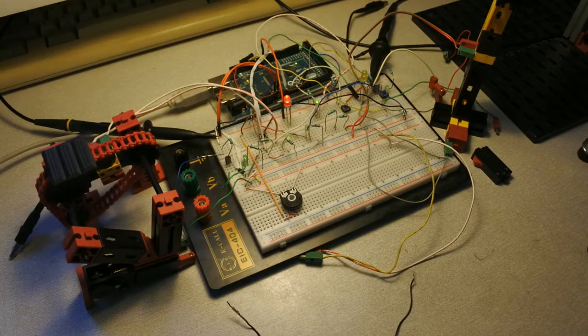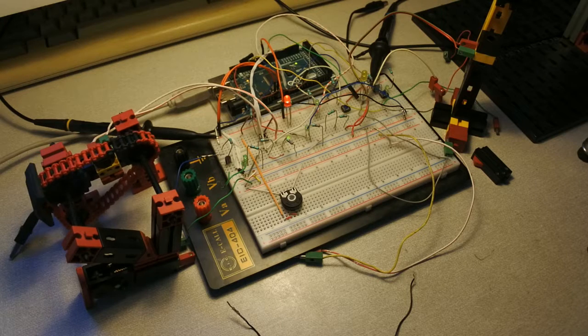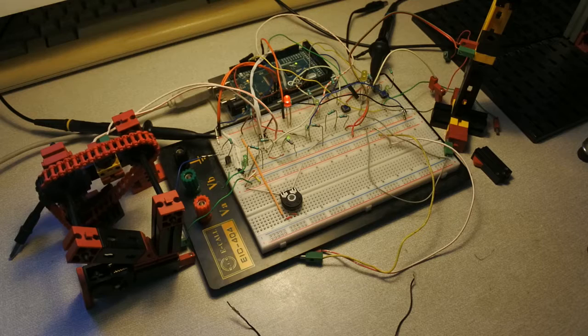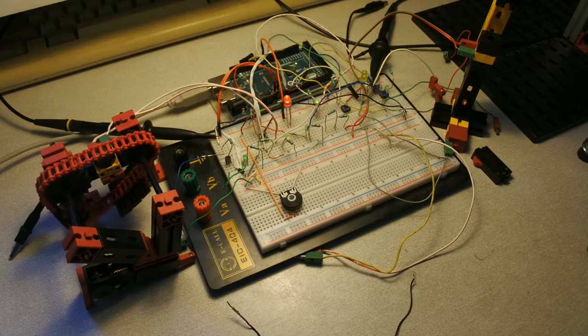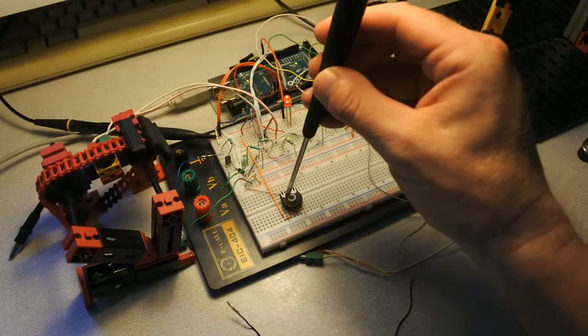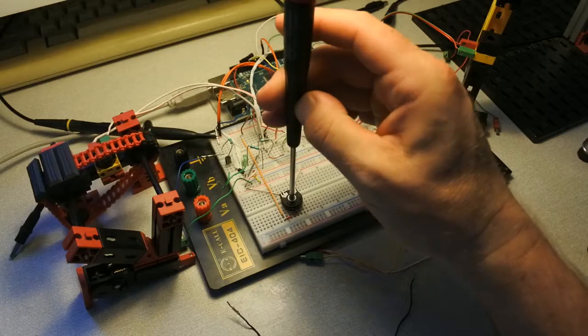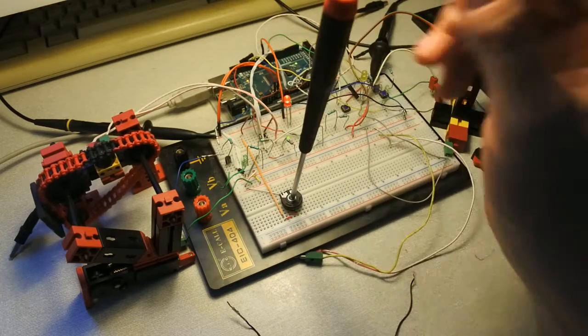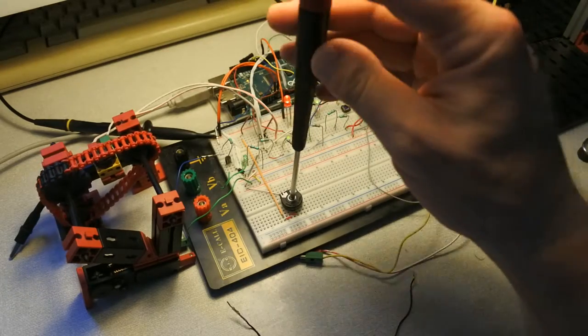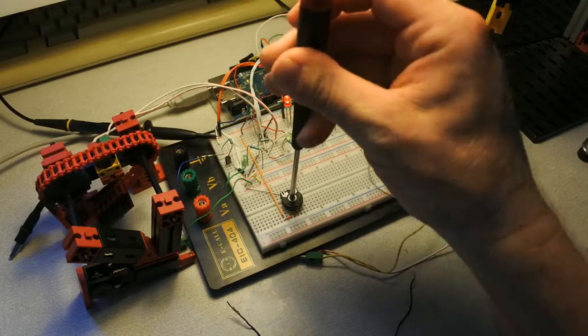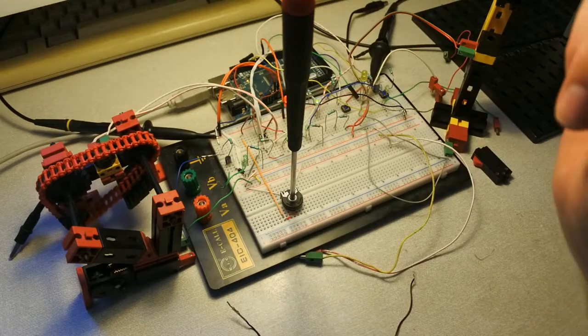And it would be nice if I have a screwdriver in hand. And here it is. So I turn this one. And well, so far nothing happens.